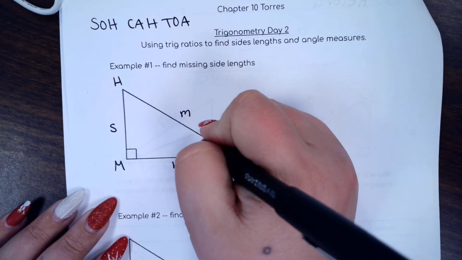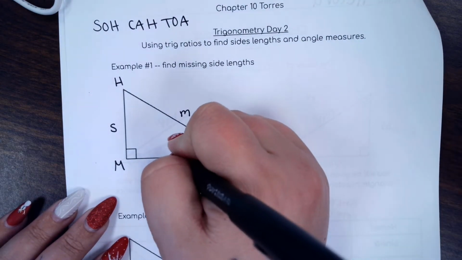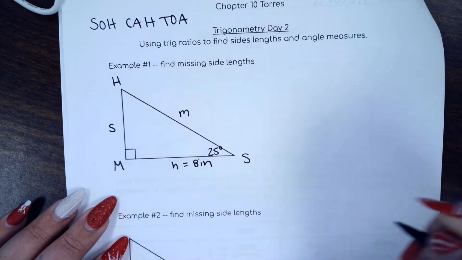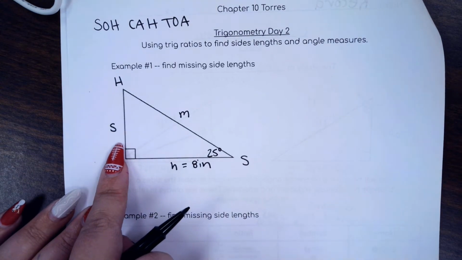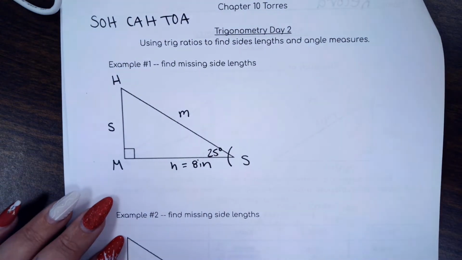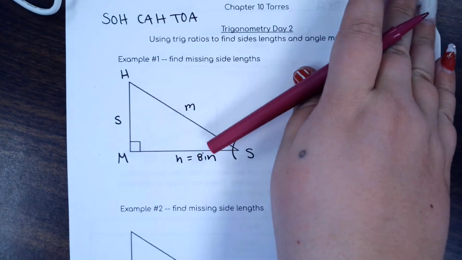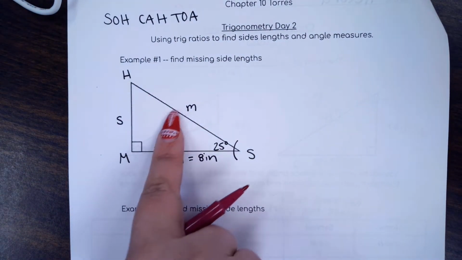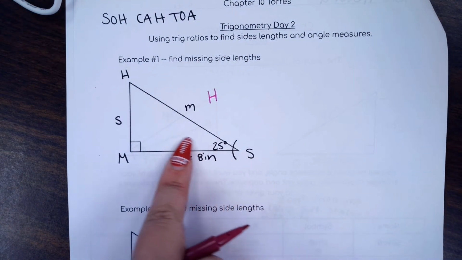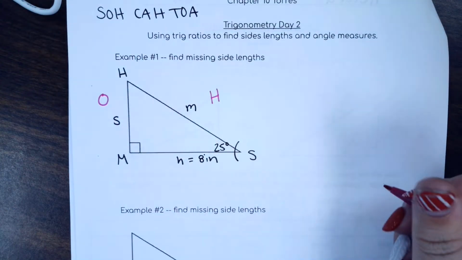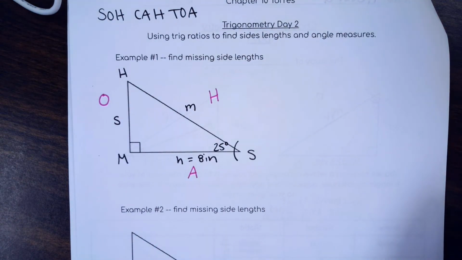So I'm going to tell you that angle S is 25 degrees. Side H is 8 inches. And I want to find side M and side S. So here's our reference angle. Remember, the first thing that you want to do is label your sides. So we look at the right angle. Across from that is the hypotenuse. Here's our reference angle. So across from that is our opposite side. And then, of course, next to that, not the hypotenuse, is the adjacent side.